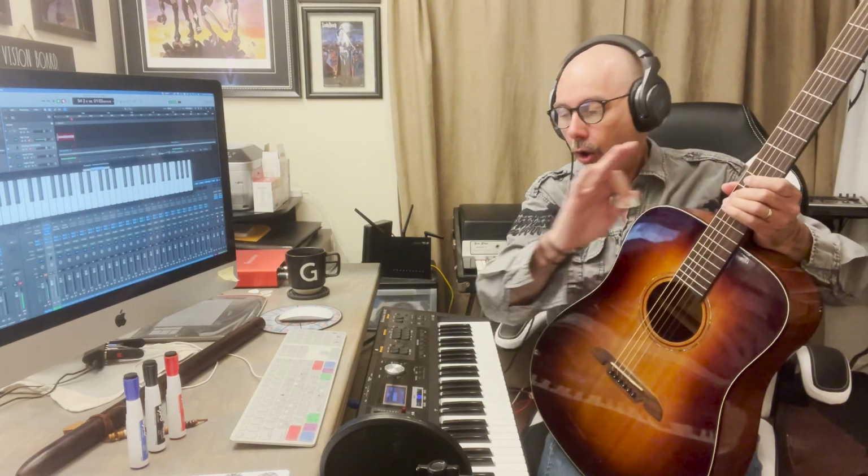So 1, 2, 3, 4, 5, 6, 7, 8, 9, 10, 11, 12, and then 13 starts it all again. So there's 12 notes, hence 12-note design. So all music in popular culture, at least, there's obviously some other cultures that have some different scales that they use, but we all use this 12-note scale, and thus everything is designed using these 12 notes.